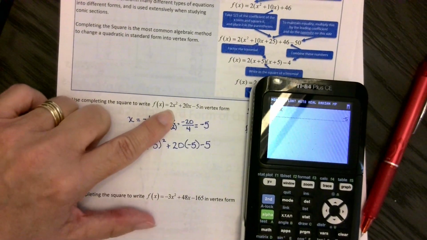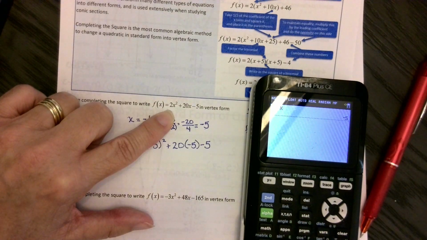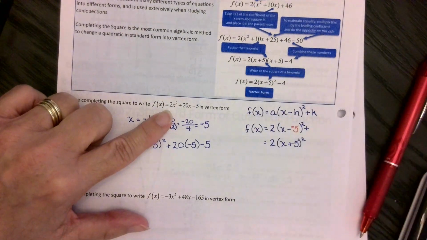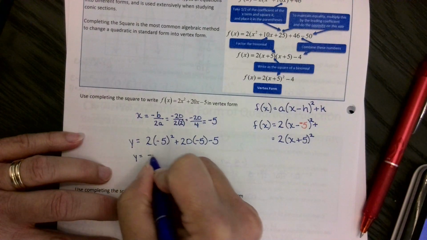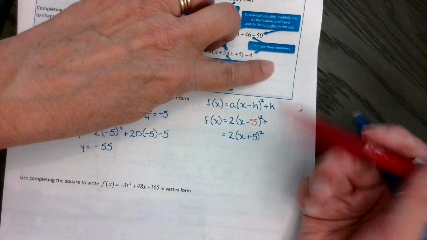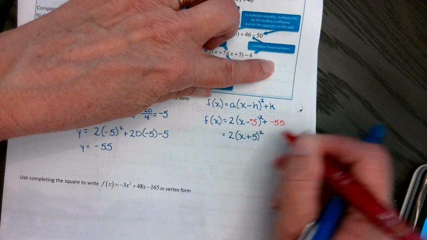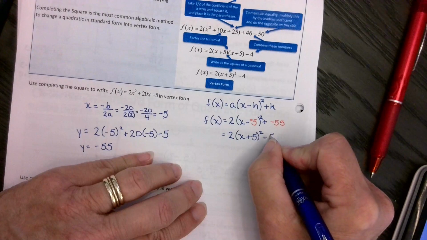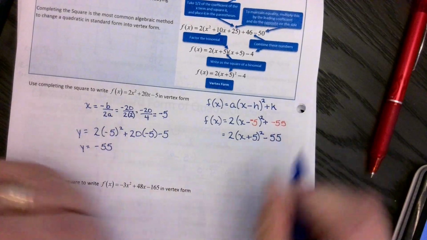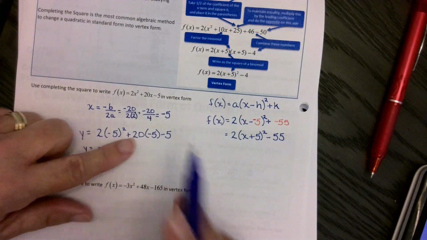But I would do it this way and go 2x squared plus 20x minus 5. And we get negative 55. So our y value is negative 55. So it would be plus a negative 55. That seems really big, but instead of writing plus a negative, we're going to do minus 55. Okay. All right.